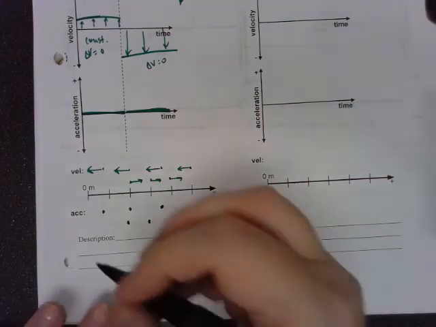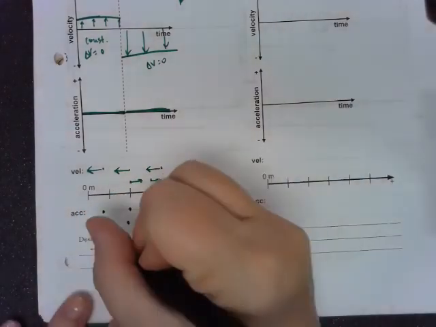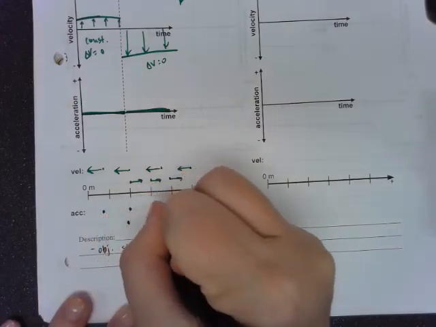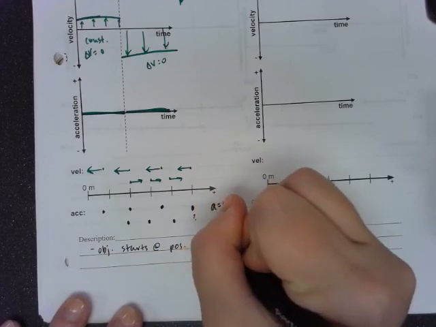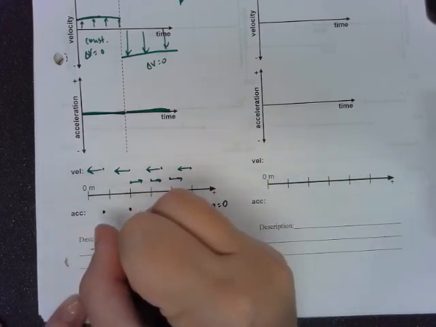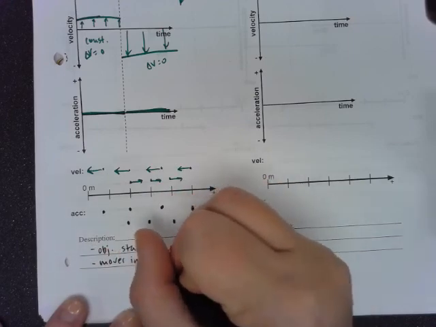So then our description, and this is like what we did last unit. Object starts at a positive position. Moves in the positive direction.